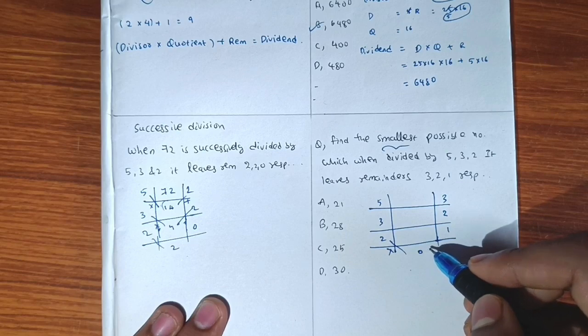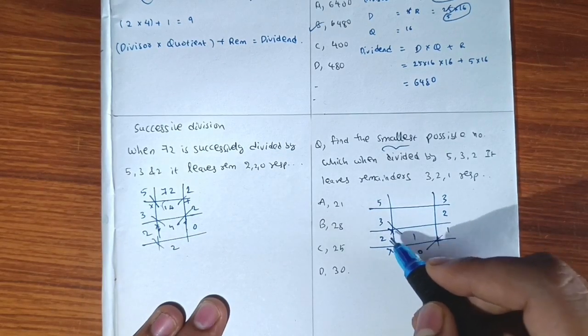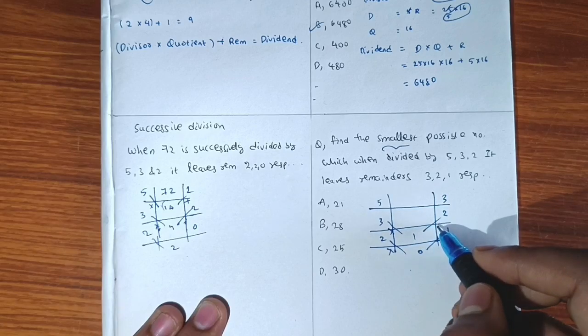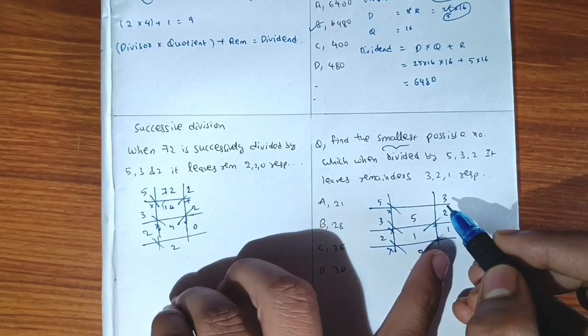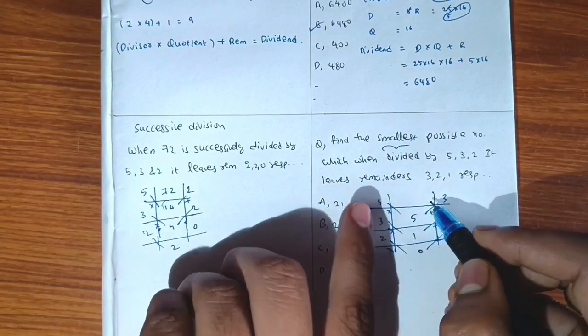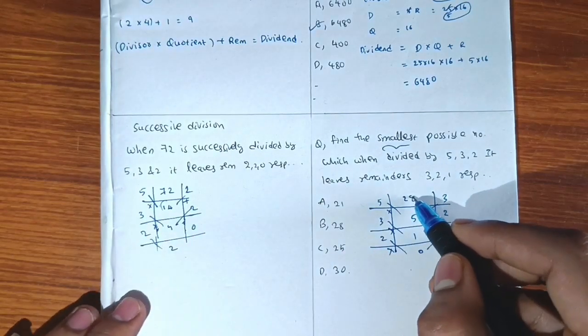So 2 into 0 is 0, plus 1 gives 1. Again 3 into 1 is 3, 3 plus 2 is 5. Again 5 into 5 is 25, 25 plus 3 is 28, which is option B.